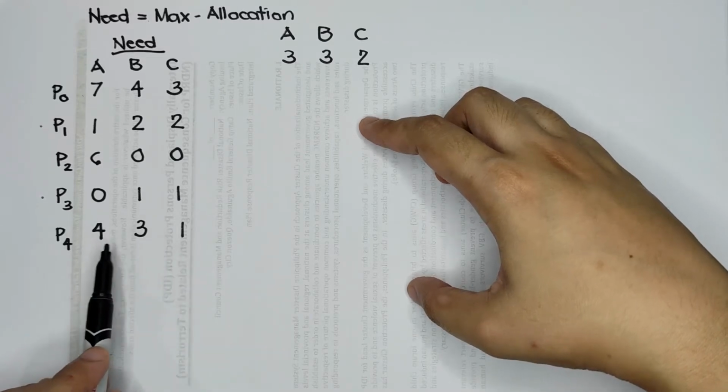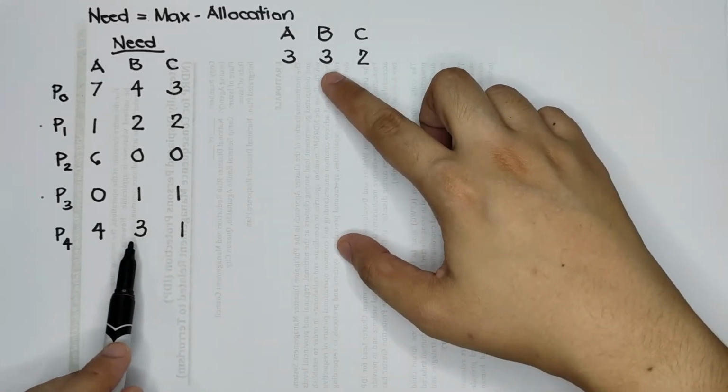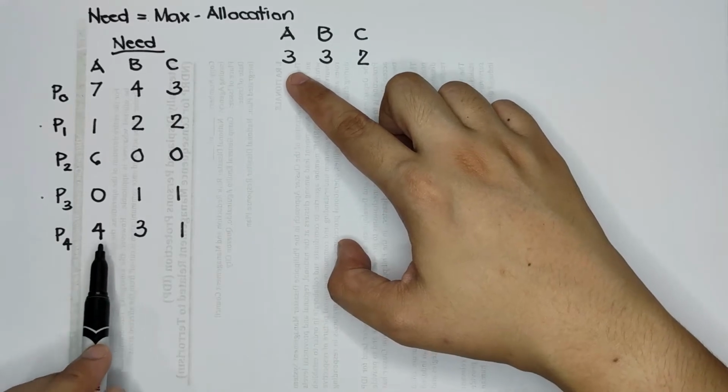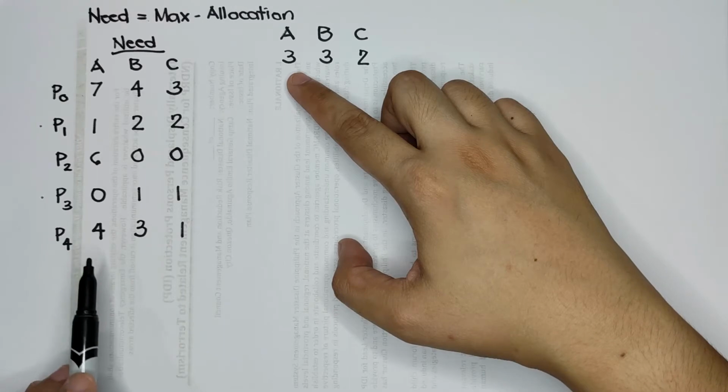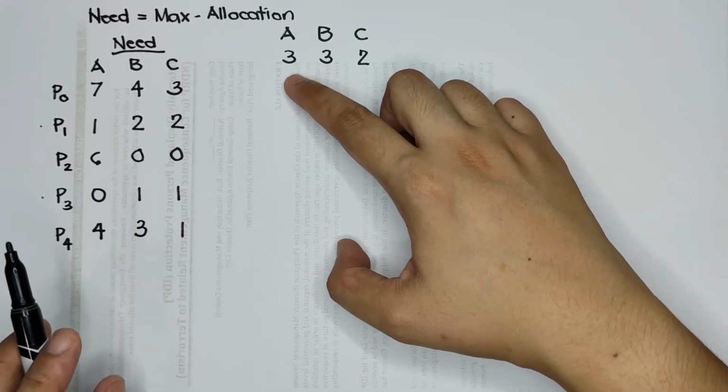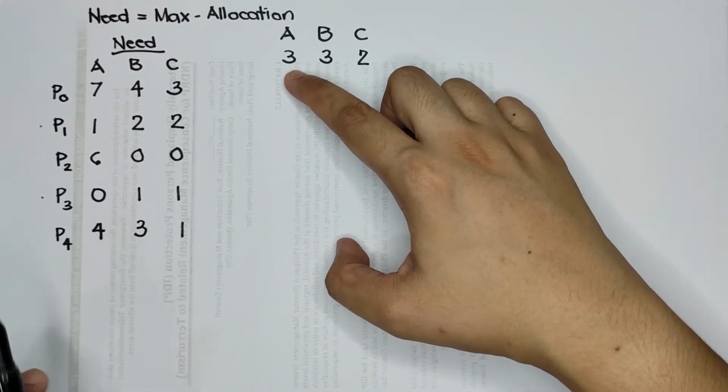Will it be granted? For C, yes. For B, yes. But for resource A, no. Because for P sub 4, A needs 4 instances, while the available instances of resource A is only 3.